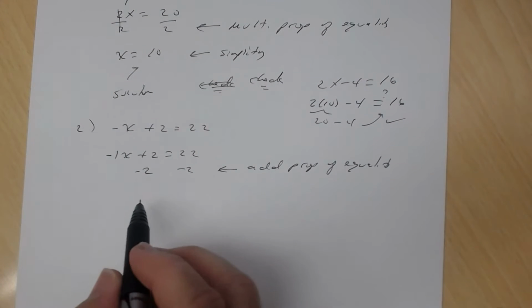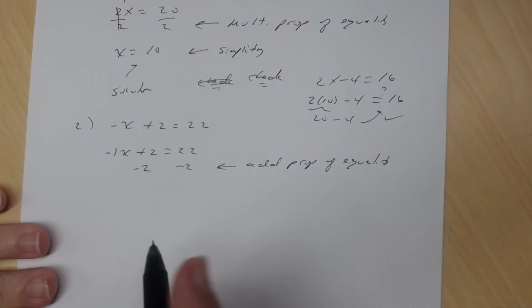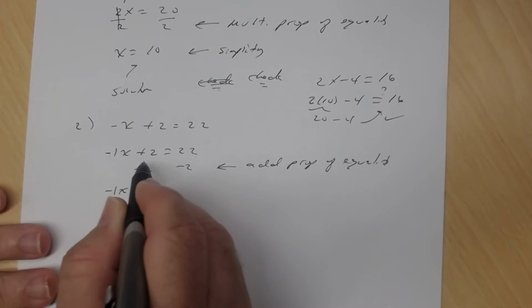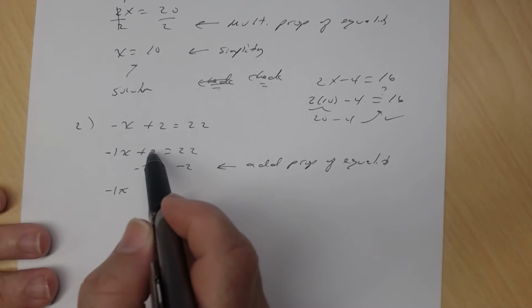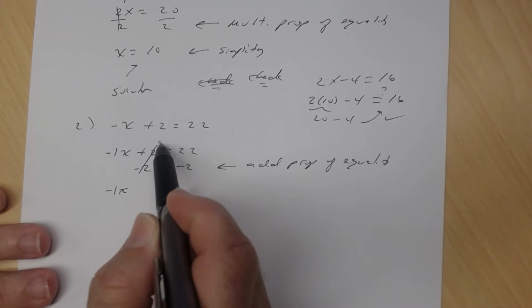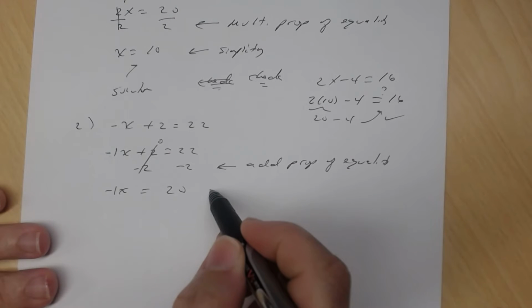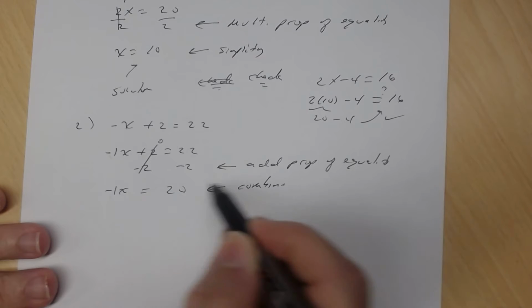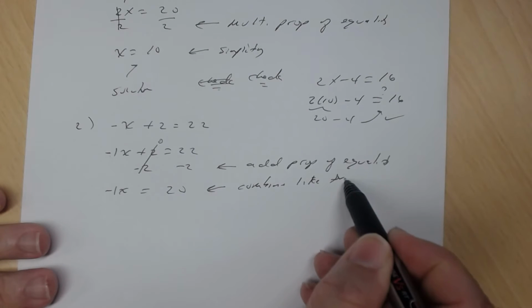All right, now I'm going to combine like terms. Remember all the process we went through, how they alternate. So combine like terms. I get a negative 1x, or just negative x, but let's just leave it as negative 1x for right now. A positive 2 and a negative 2 is 0, equal, and then 22 minus 2 is 20. So what I did here was combine like terms. That's how I got this. I got this equation by combining like terms. All right, now here's where we're at.